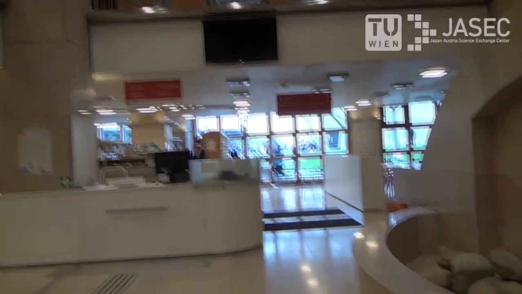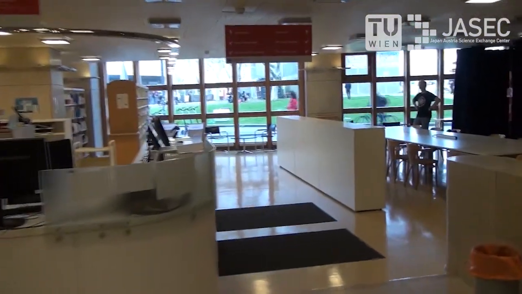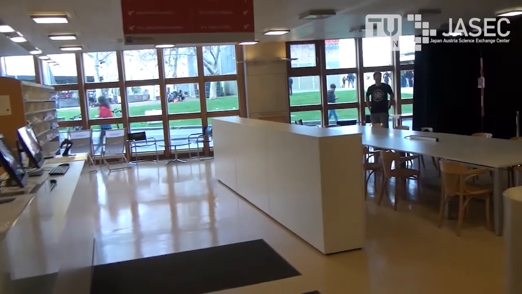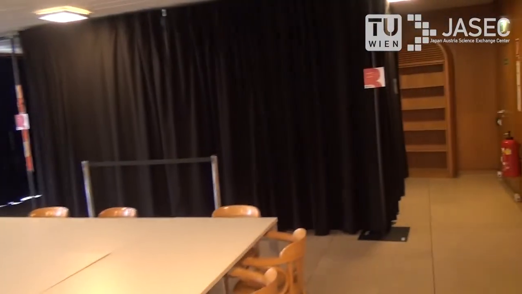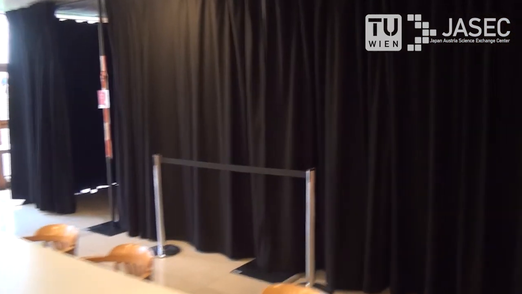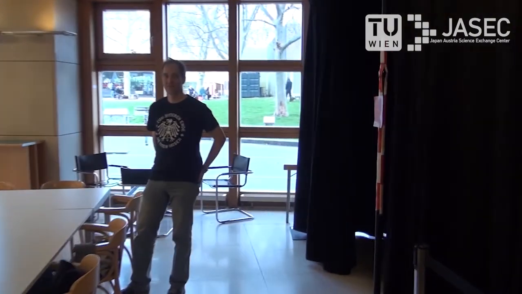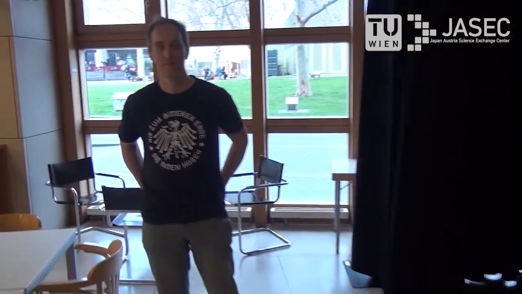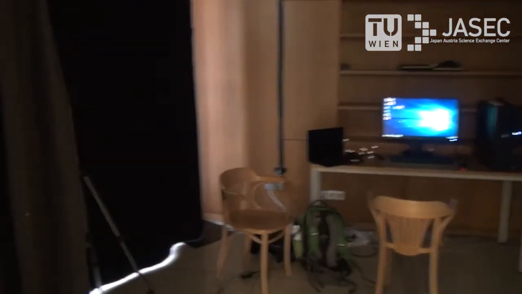So you probably never saw the university library that empty before. Usually when it's open you can enter it from the front door, just go straight ahead, and here behind the black curtains there's the Data Visualization Lab, which is temporary in use. Here's Uwe, and we are now going to explore what is behind the curtain.